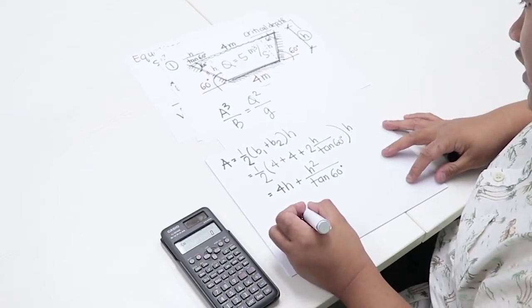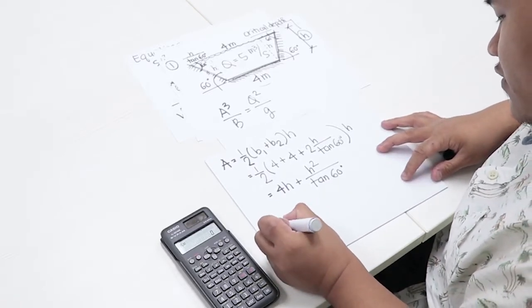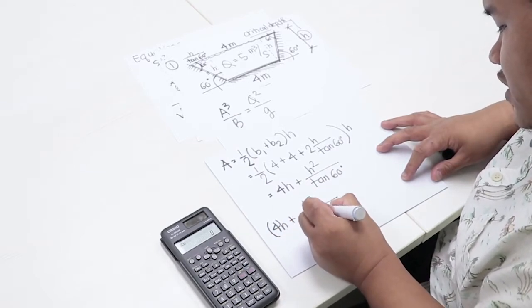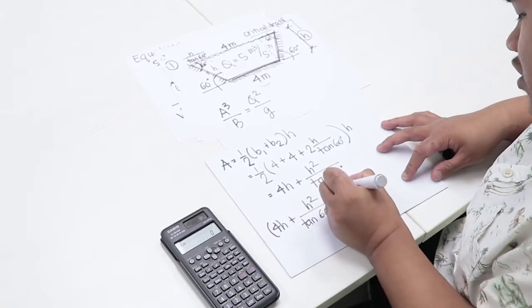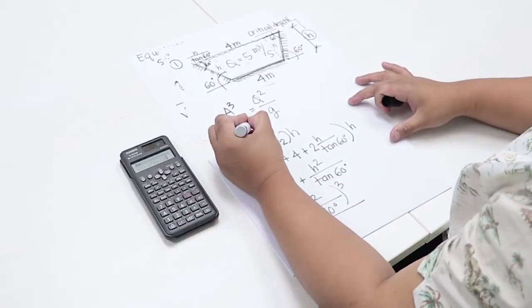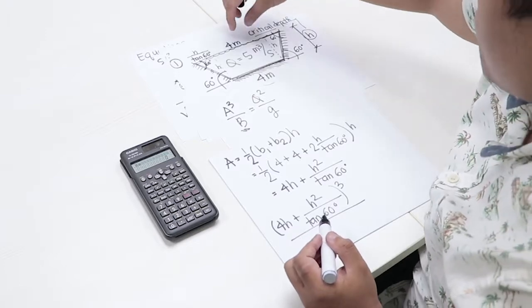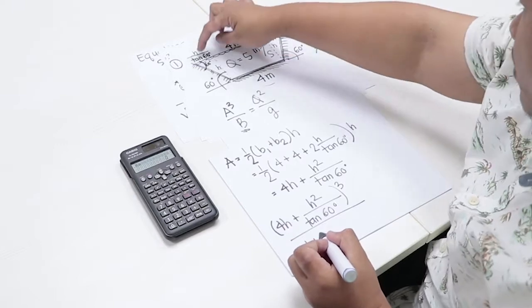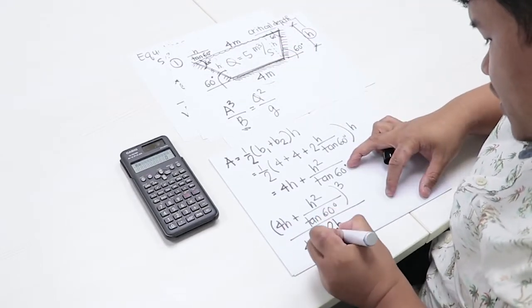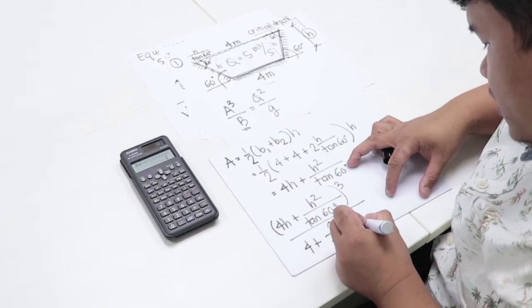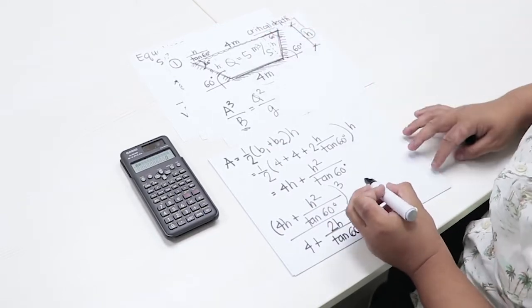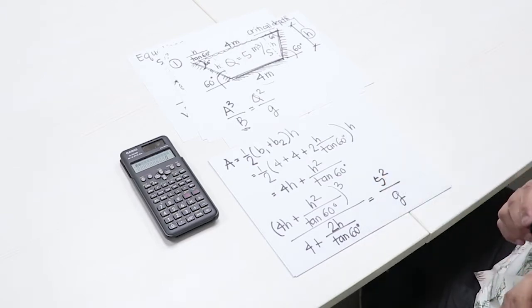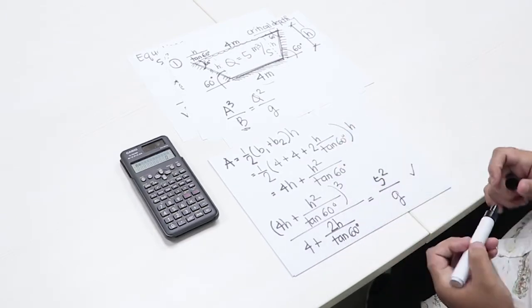A cubed, so we have (4H plus H squared over tangent 60 degrees) cubed over B. B is the top width, so the top width is 4 plus 2H over tangent 60 degrees, equals Q, which is 5, so 5 squared divided by g. So this is the equation that we will need to solve.